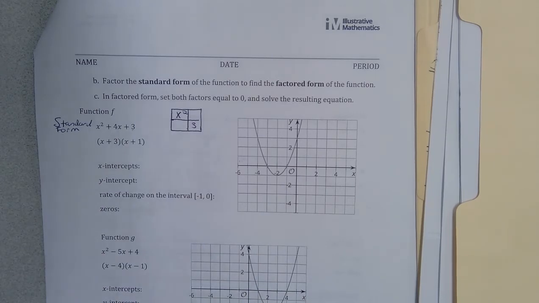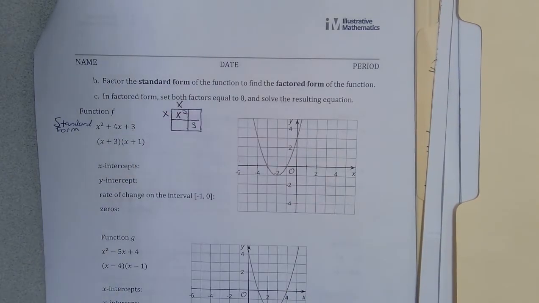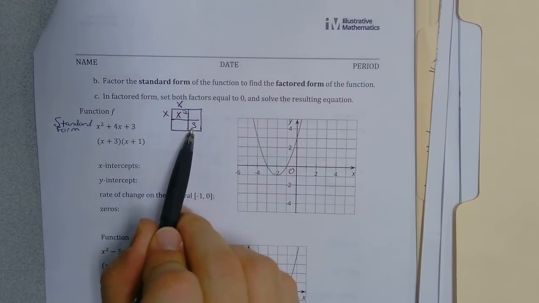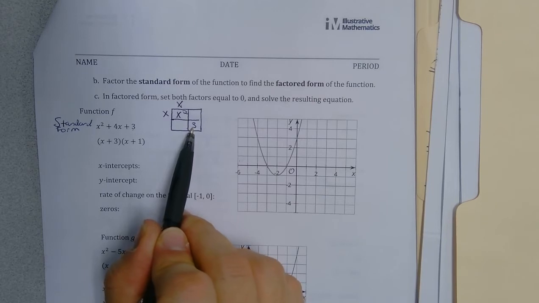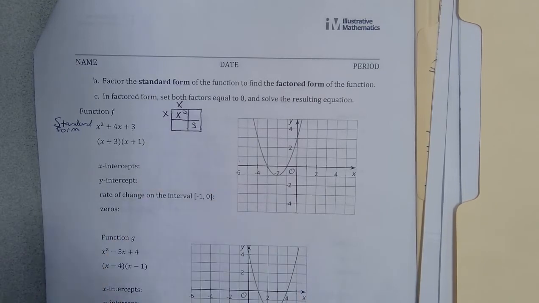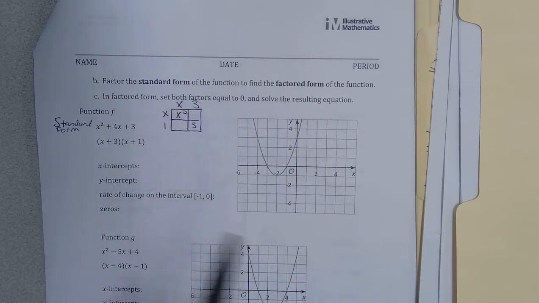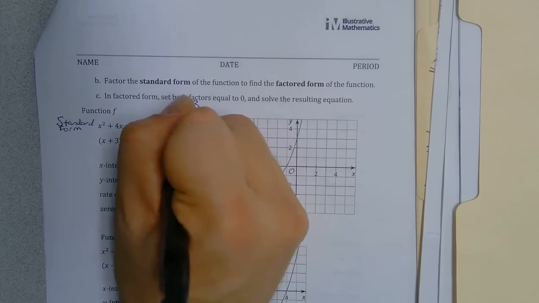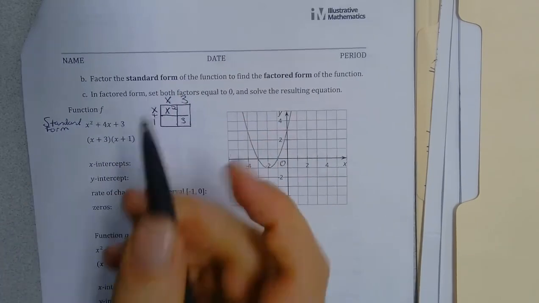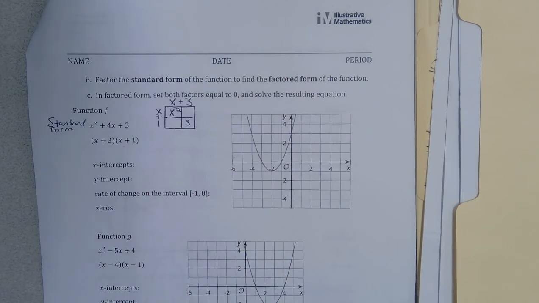So to do that, you have x here and x here. And then we have to look at what things could we multiply to make 3. And the only factors of 3 that we could put on the outside are 1 and 3. So we look outside here, and you can see x plus 1 is going to be right here, and x plus 3 is going to be right here.